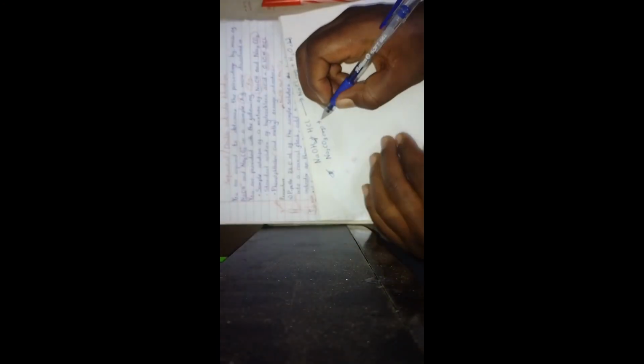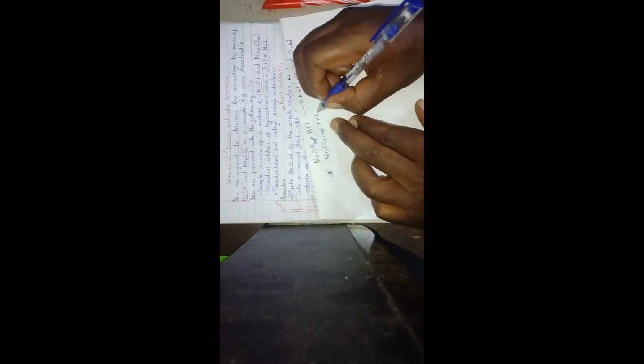So phase 1: sodium carbonate, aq, reacts with HCl to produce sodium chloride plus sodium hydrogen carbonate, aq. So that is the halfway reaction of the first one.